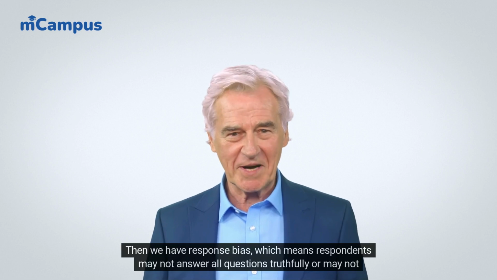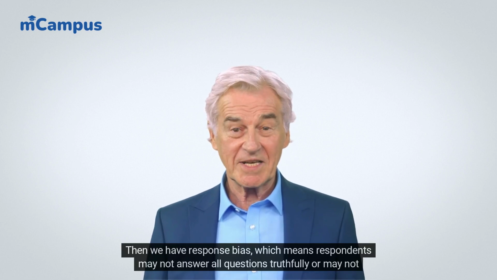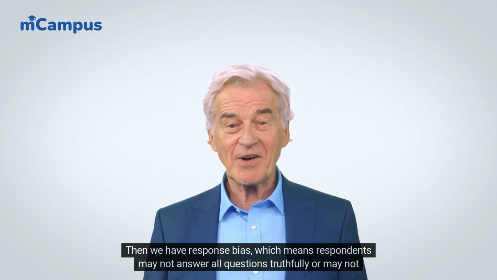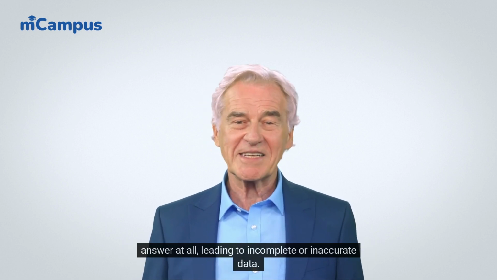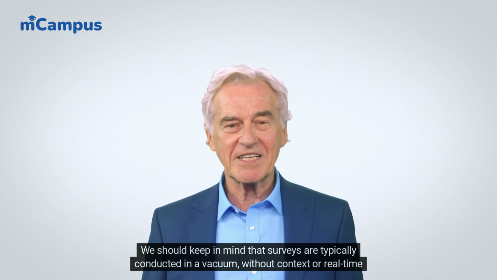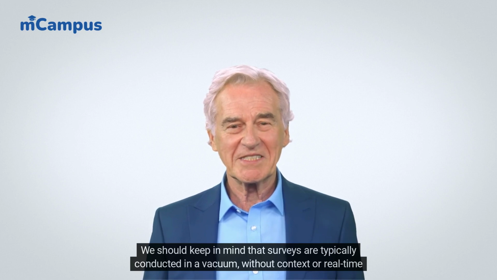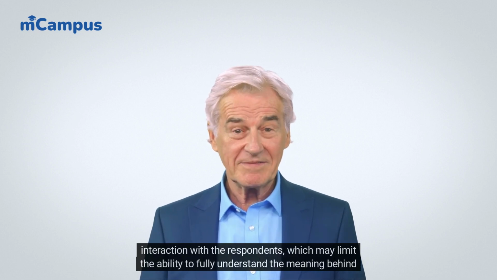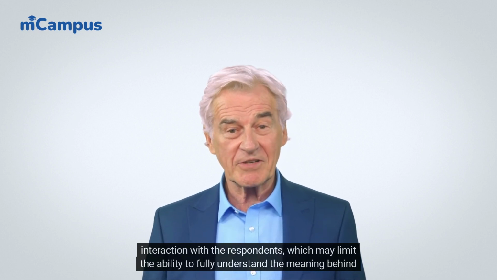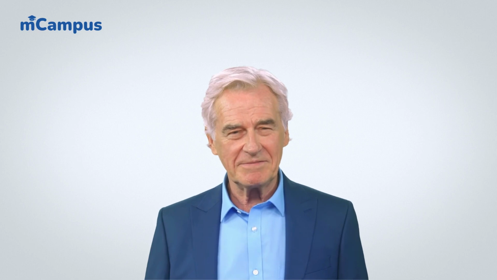Then we have response bias, which means respondents may not answer all questions truthfully or may not answer at all, leading to incomplete or inaccurate data. We should keep in mind that surveys are typically conducted in a vacuum, without context or real-time interaction with the respondents, which may limit the ability to fully understand the meaning behind the answers.